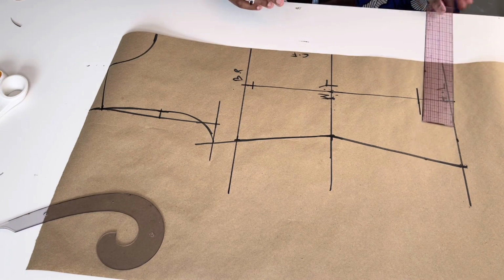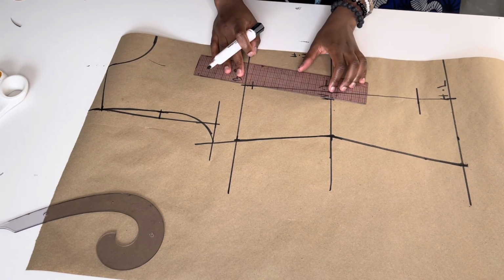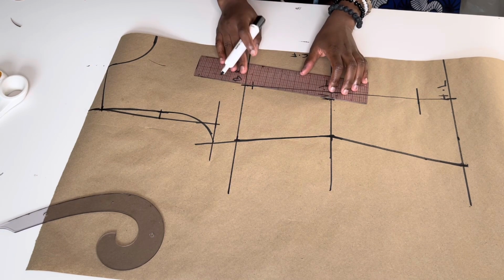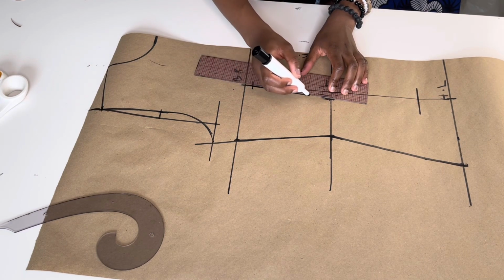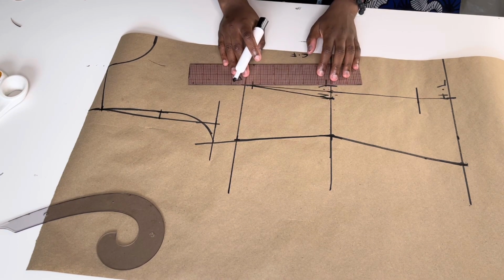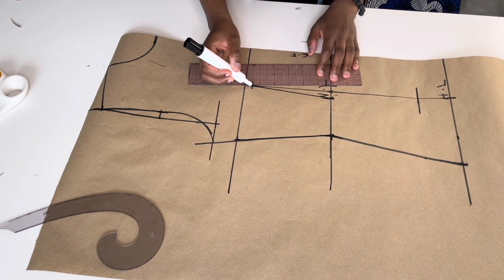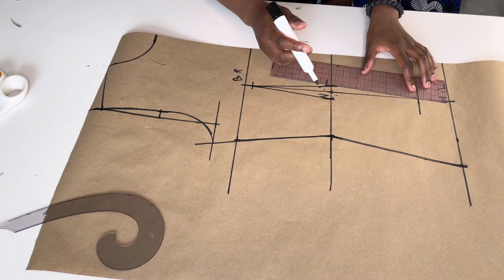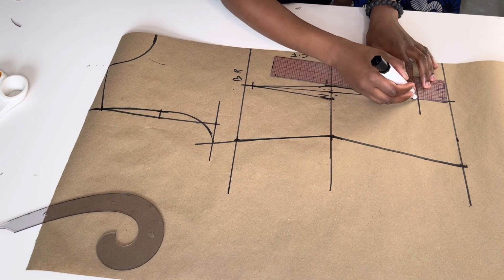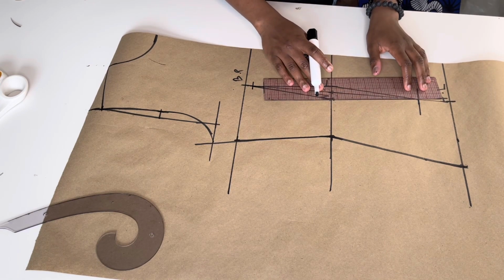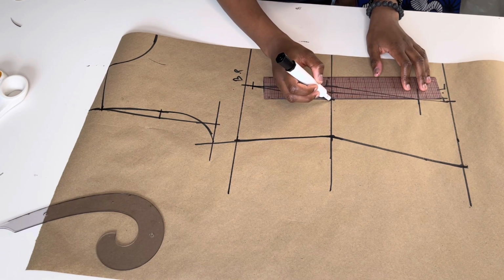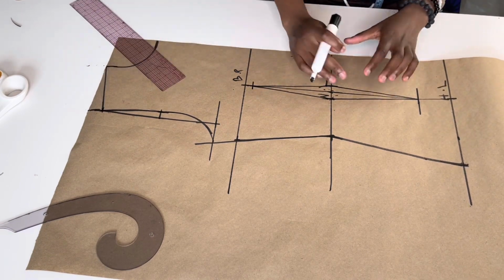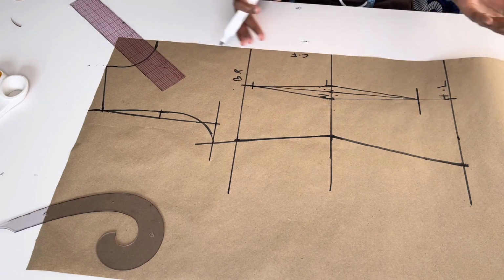Now next I'm going to do is I'm just going to connect this to this like so. So I'm connecting my 1/2 inch taken from this side to 1/2 inch below my bust point on this side like this. I'm doing the same thing on this side like this. I'm going to do the same thing to my hip, measure it like this and like this. So this is what our dart should look like. It's basically like a diamond shape type thingy.